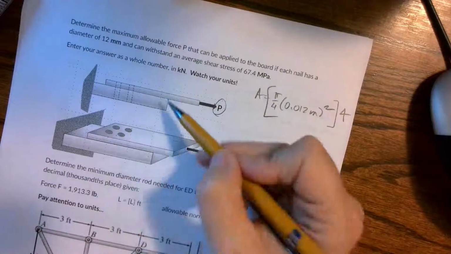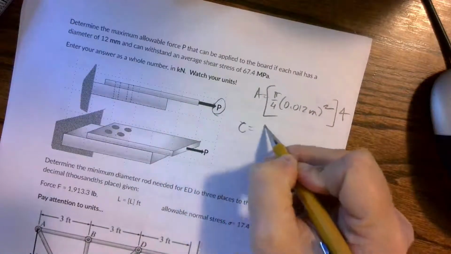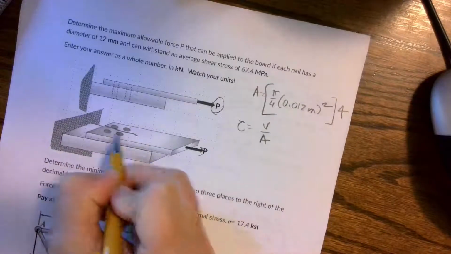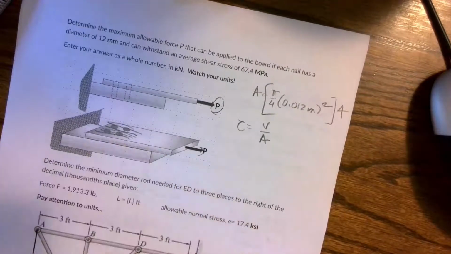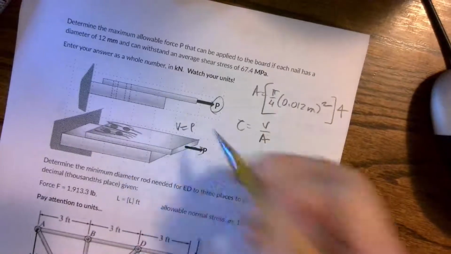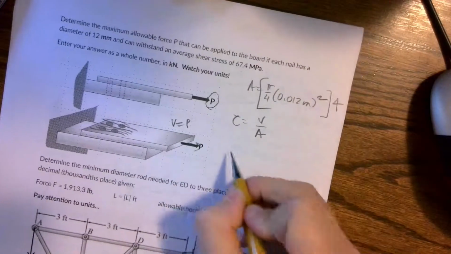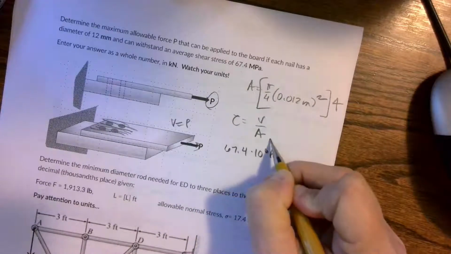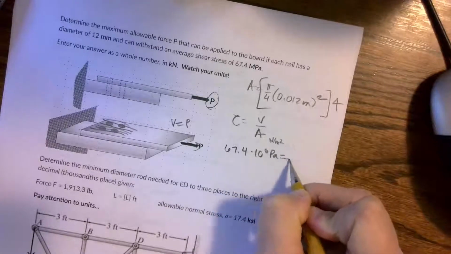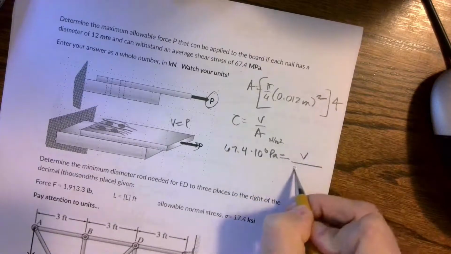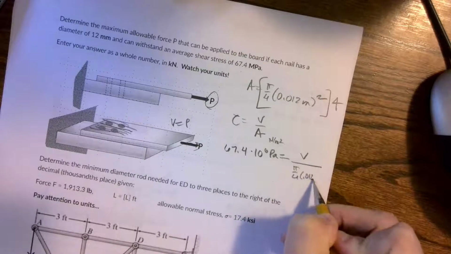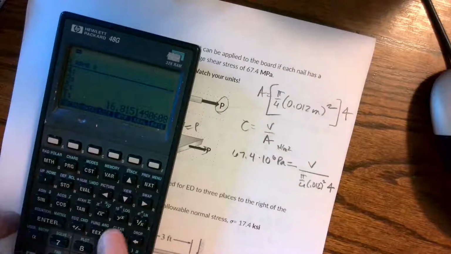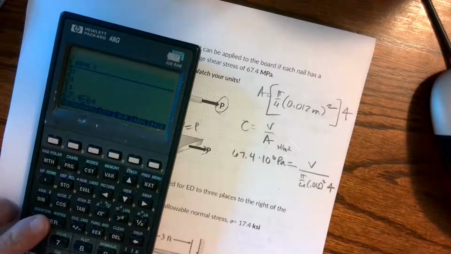And if I'm looking at shear over the nail, shear equals V over A. And I have to recognize that this P is equal to the shear force being resisted by those nails. So shear equals P. I have 67.4 times 10 to the 6th pascals, which is a Newton per meter squared, equals V over pi over 4 times 0.012 squared times 4, because I have 4 nails. 67.4 e to the 6th.